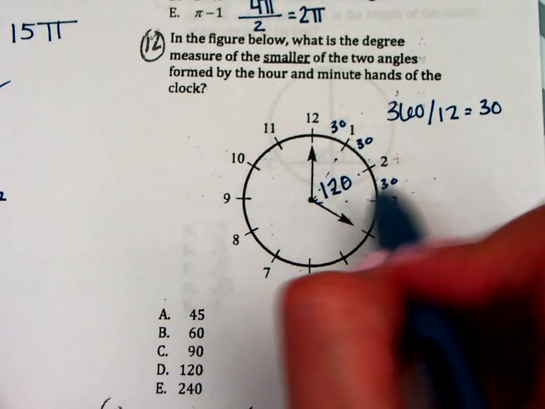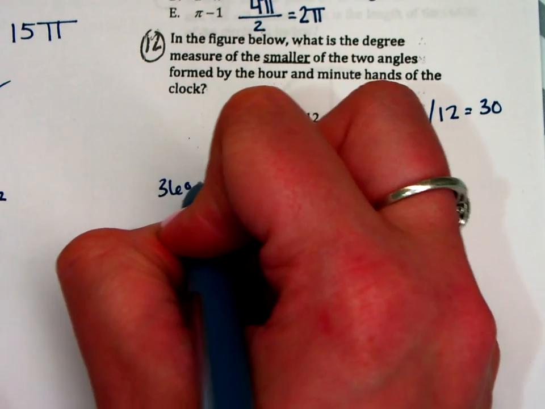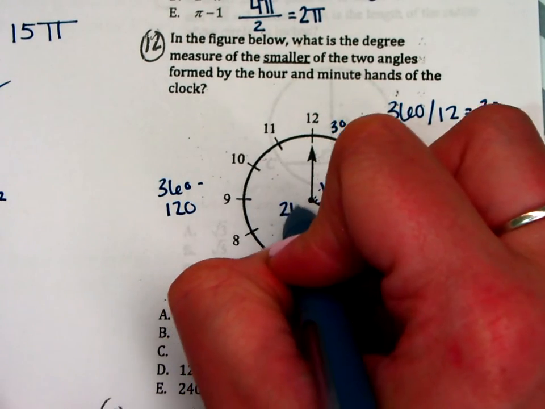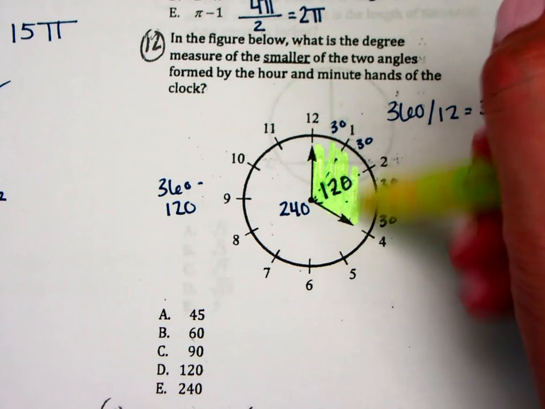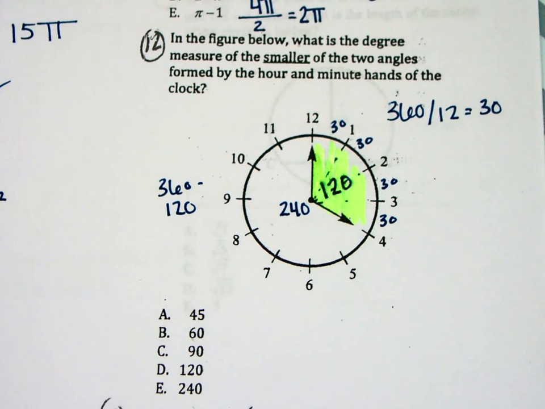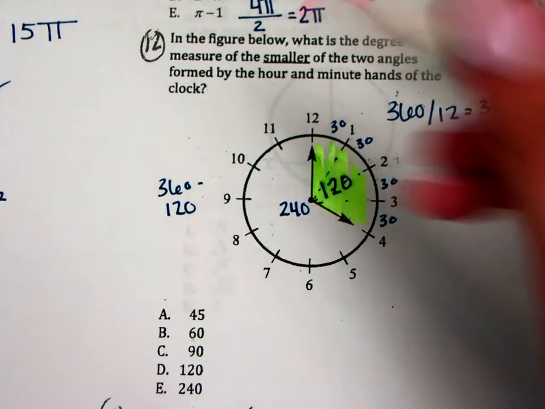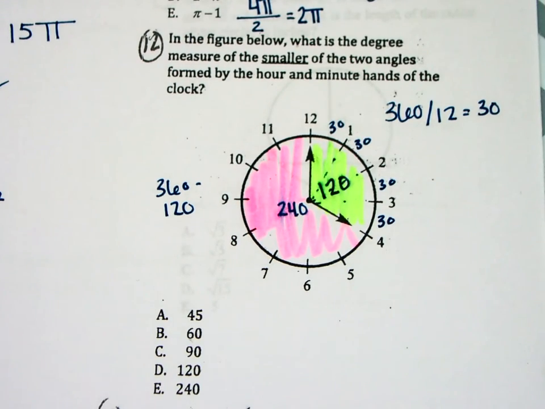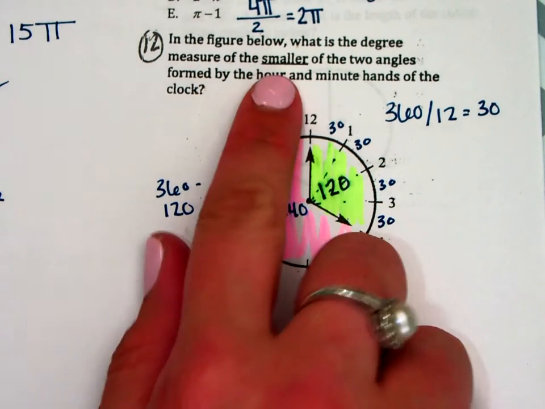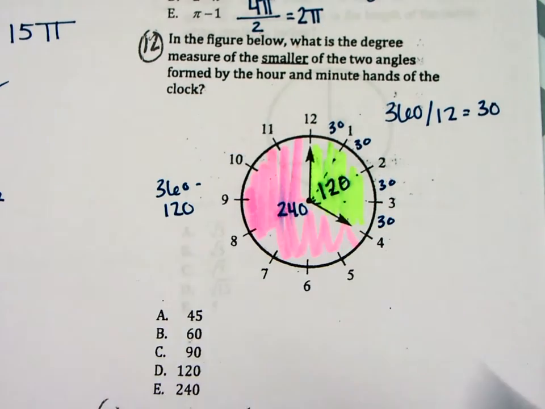To find the remaining angle, I can do 360 minus 120 to get 240. So this angle measurement is 120, and the other angle measurement over here, this large angle, is 240. We're looking for which angle is the smaller of the two. Well, the smaller one is obviously 120.